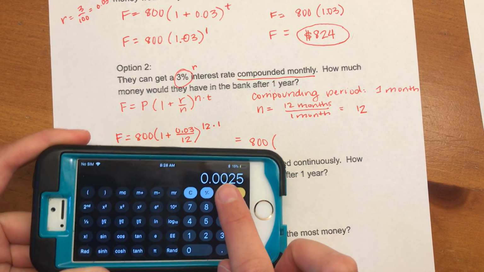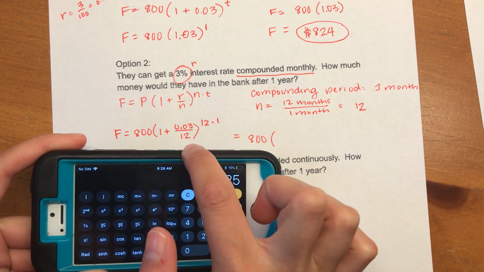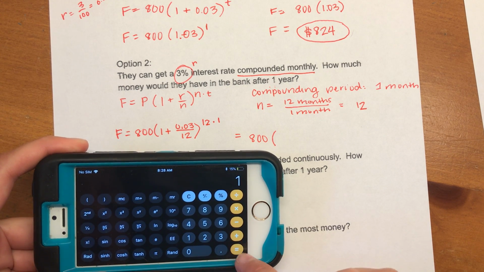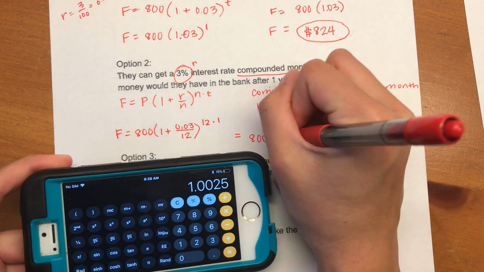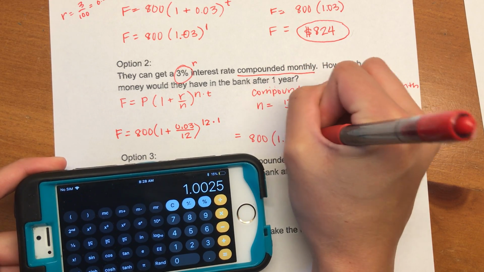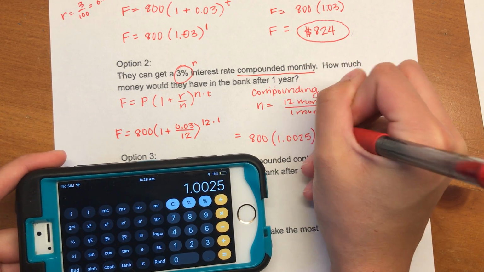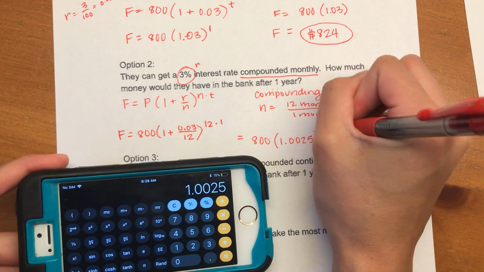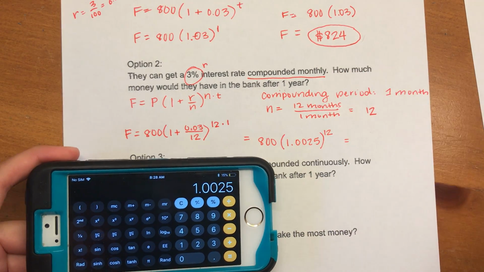Okay, and I get 0.0025. So I'm going to add that to 1. I'm kind of skipping a step. I'm not writing it down, but it's best if you write down everything you can. Everything you have room for. Hopefully you have paper. And then 12 times 1. If you don't have paper, just let me know and I'll drop some off at your house.